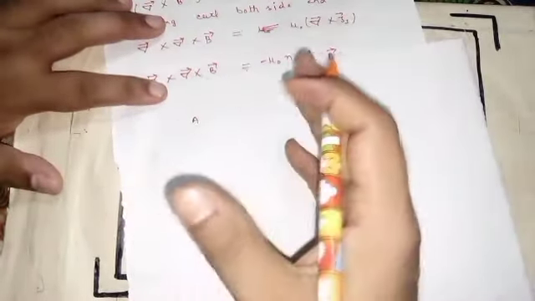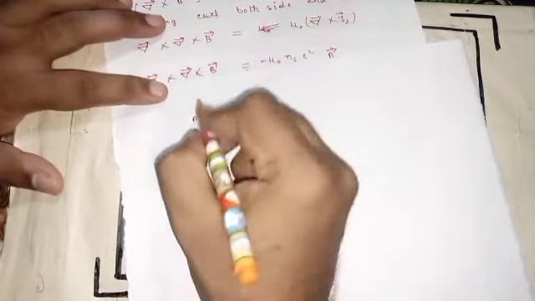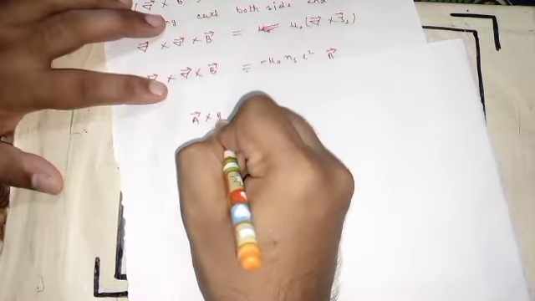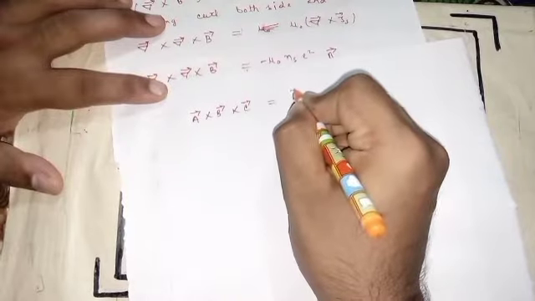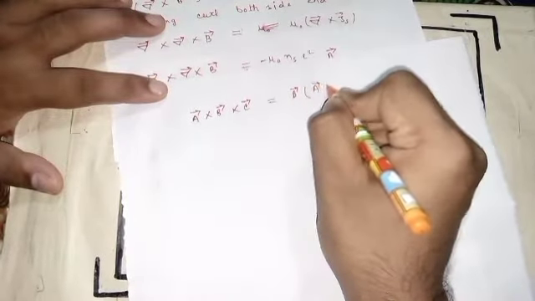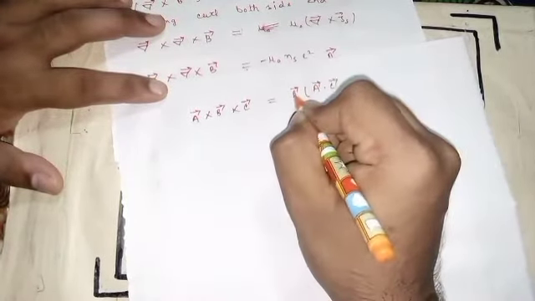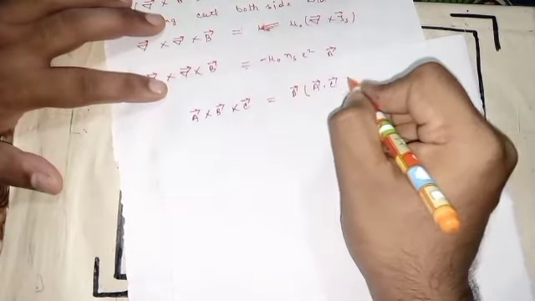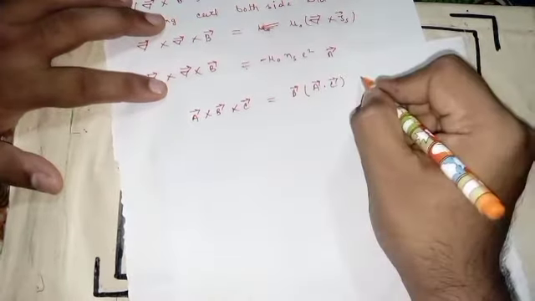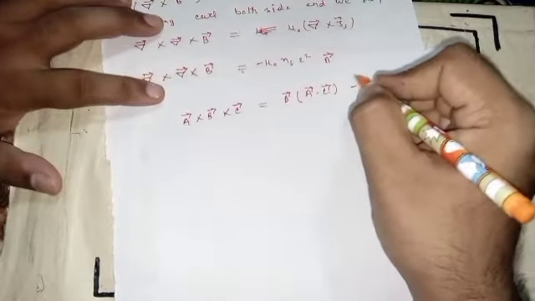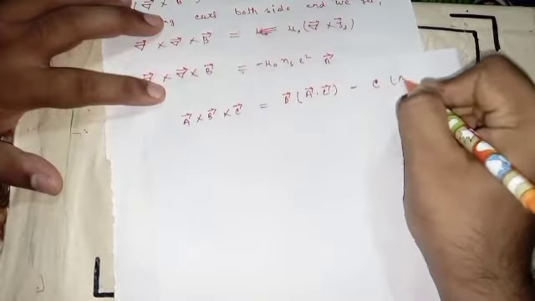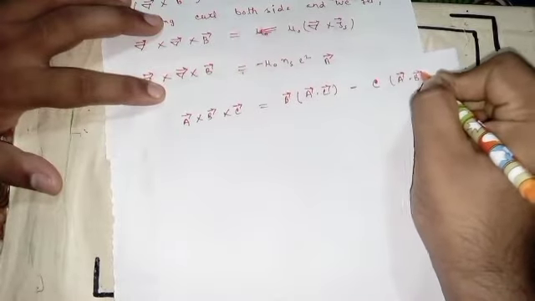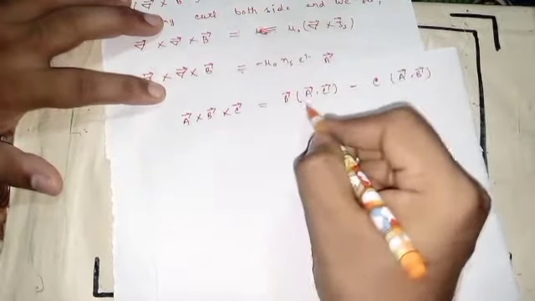It is a rule for the cross triple product. If A cross B cross C, then it is equal to B times divergence of C, grad of B divergence of A C, and this is BAC minus CAB, that is B (A dot C) minus C (A dot B). This is called the BAC-CAB rule.